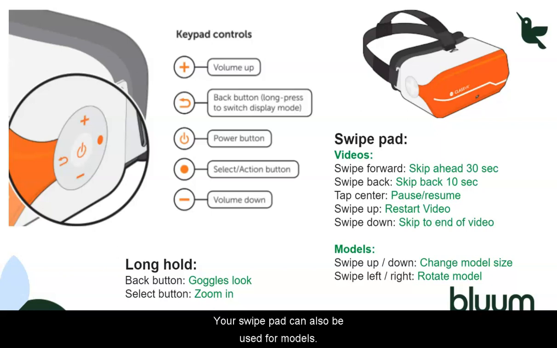Your swipe pad can also be used for models. If you swipe up, it will zoom in on your model, and if you swipe down, it will minimize your model. If you swipe towards your ear or towards your nose, that's going to rotate your model inside of your headset.